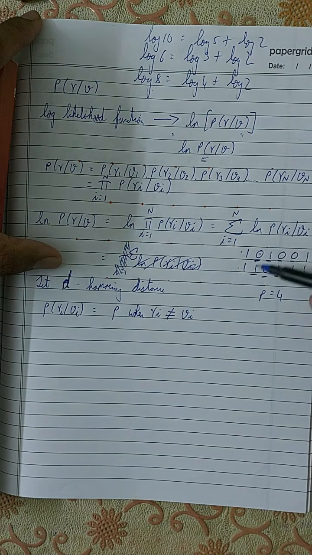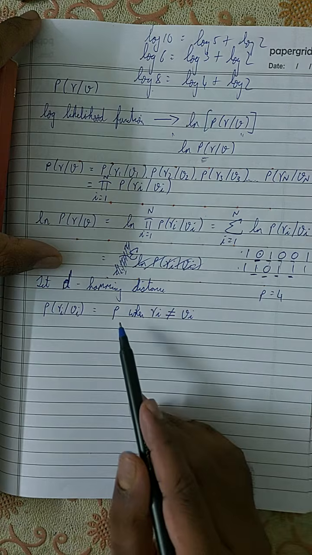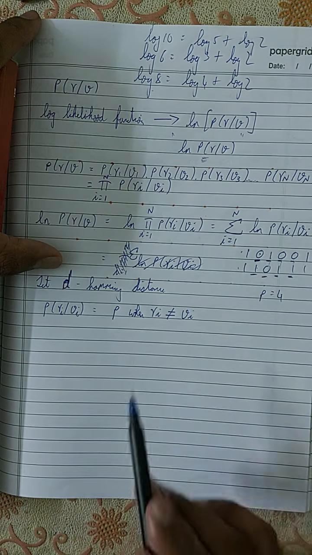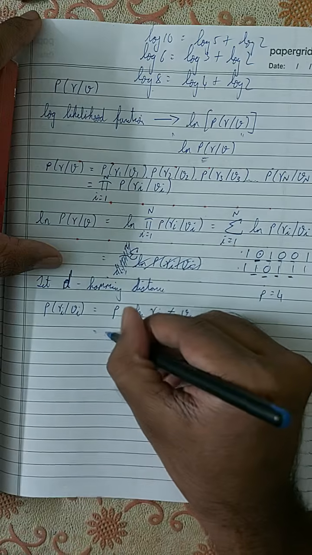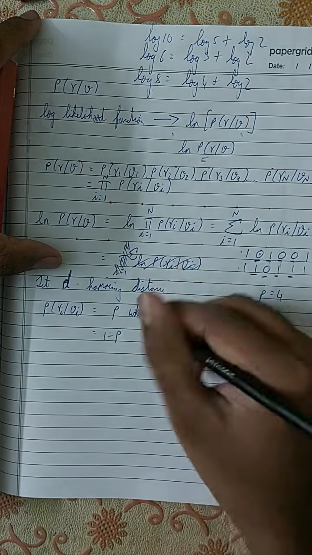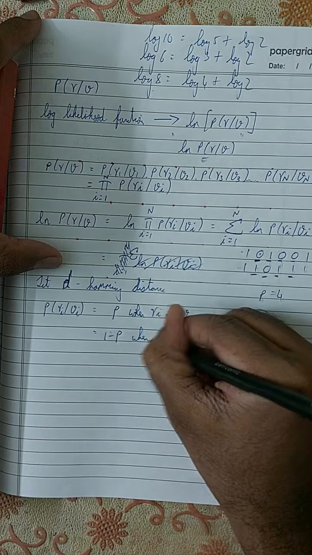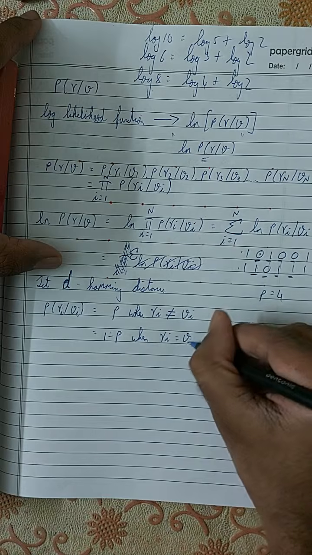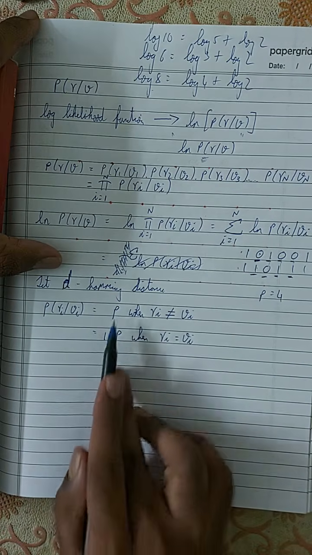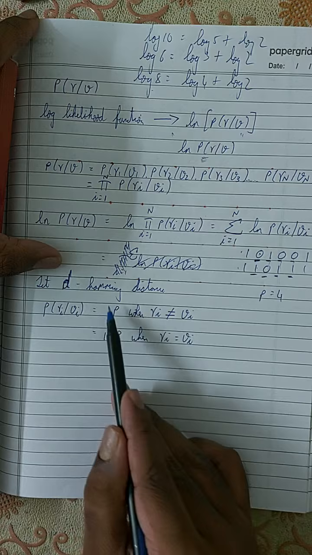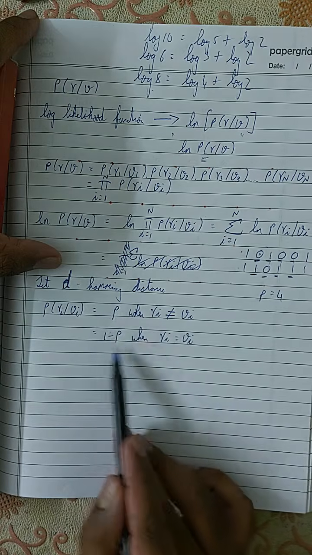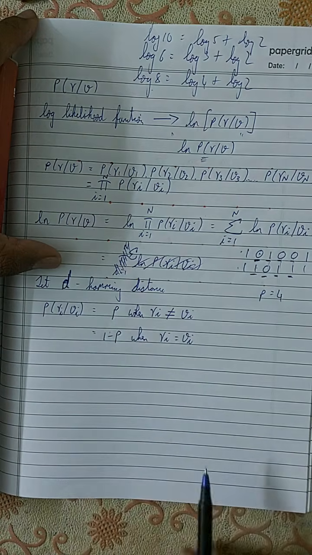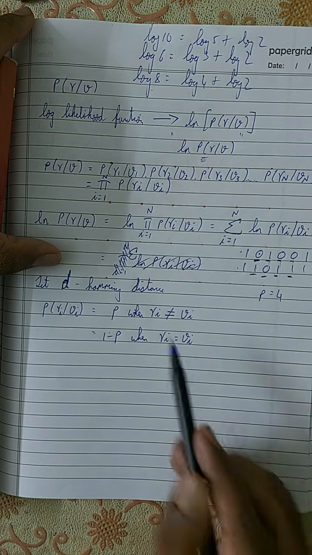For example, over here you see they are different. So the probability when they are different is p, and the probability when both the received bit and the transmitted bit are the same is 1 minus p. Obviously, if this is the probability of all the possible wrong bits, then this must be the probability of the correct bits, 1 minus p.